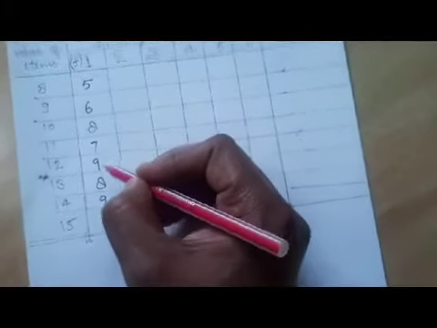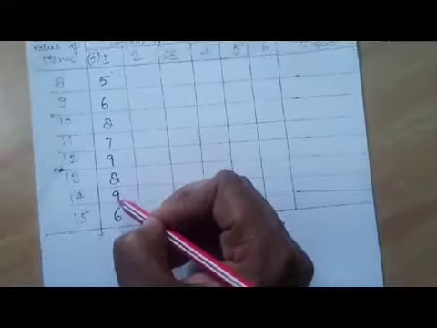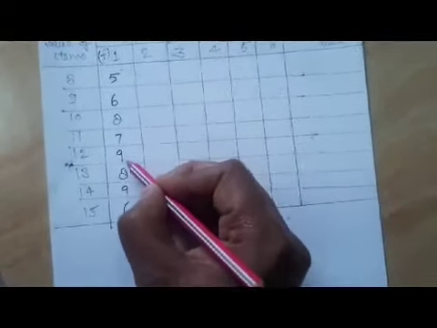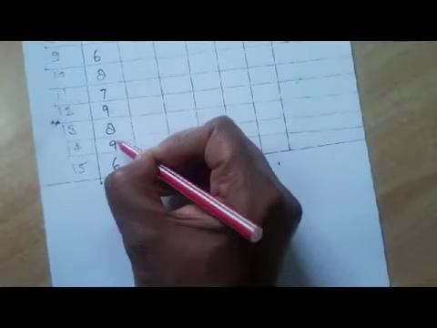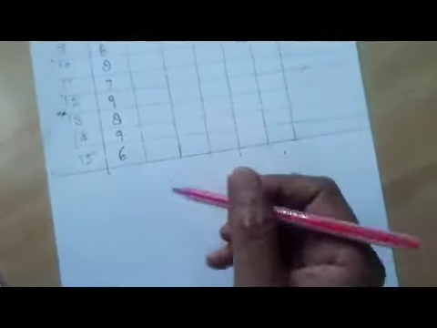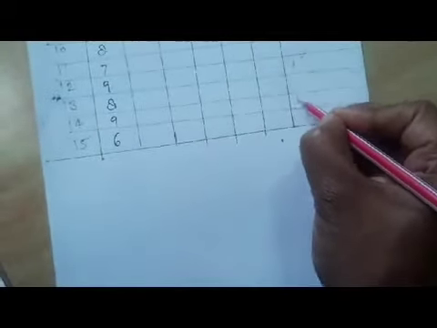The highest frequency is 9, for two values, 12 and 14. So this is the highest. Now what do we do? We give one tally mark to 12 and one tally mark to 14, because these two values have the highest frequency.